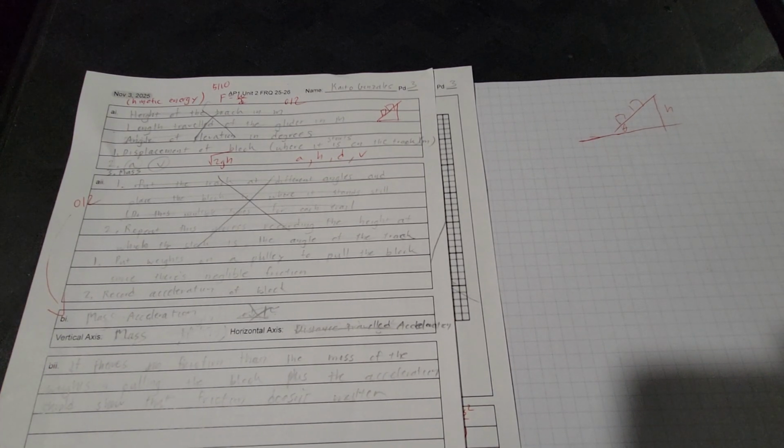And then for part B, it says... I just put a bunch of mass stuff, but in this case it would have to be the velocity. So the velocity, it's the velocity when it's on the ramp, and then the velocity when it's off the ramp, I think. Or the velocity it should be versus the velocity when it slows down.